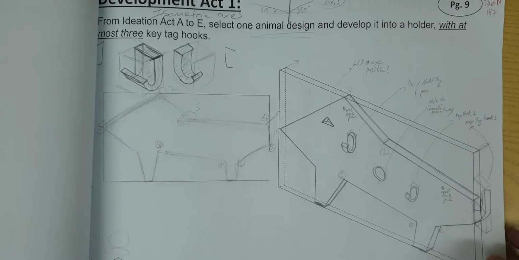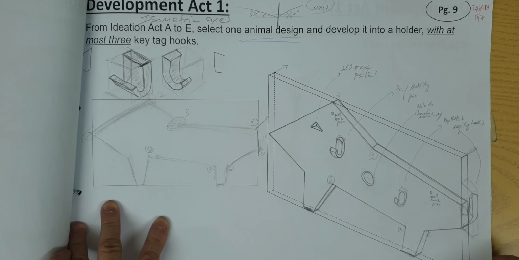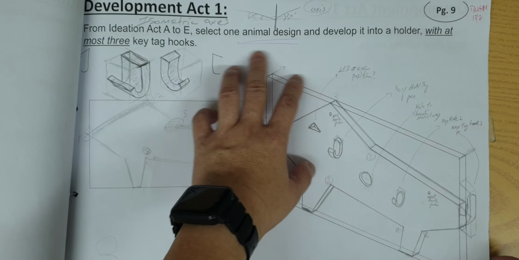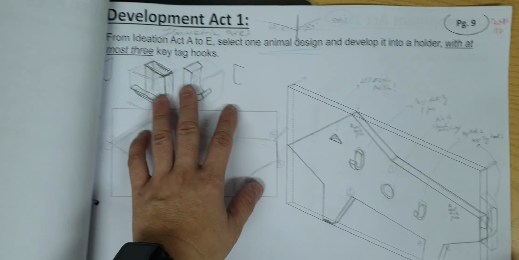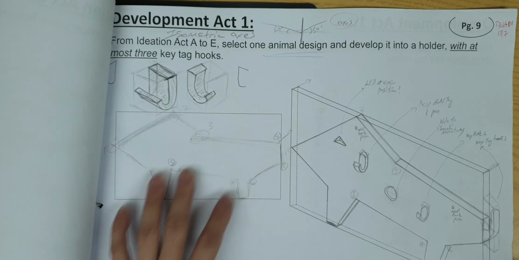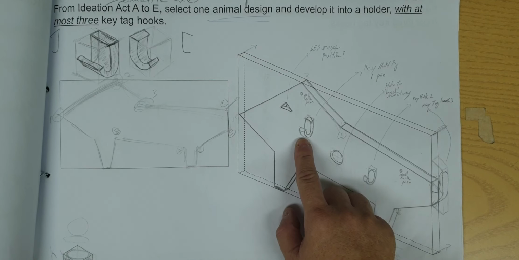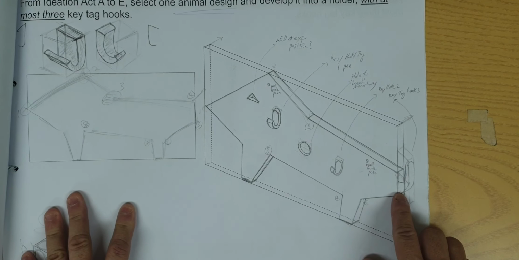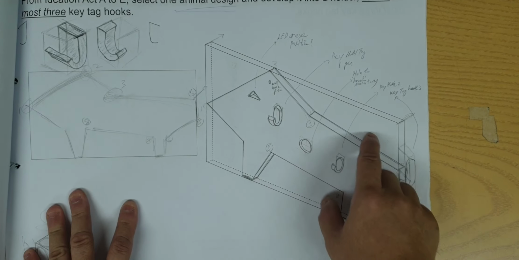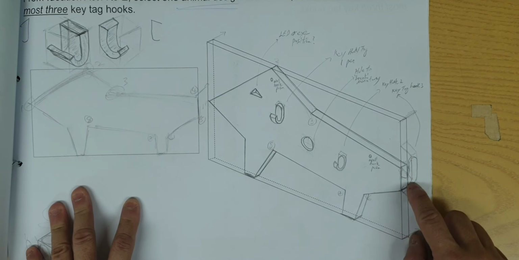So for me, I'll use page 9 and page 10. As you can see on page 9, you're supposed to choose your idea and develop it into a holder with at most 3 key tag hooks. So basically for my design, I'm thinking of having one hook here, the second one, and the third one, when I first consider page 9, it will be an extension at the end.